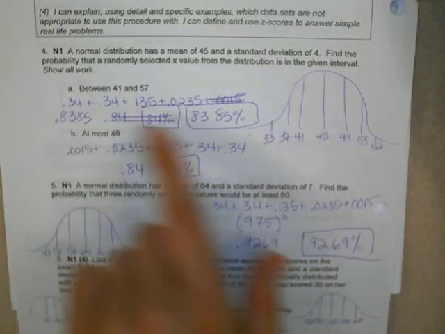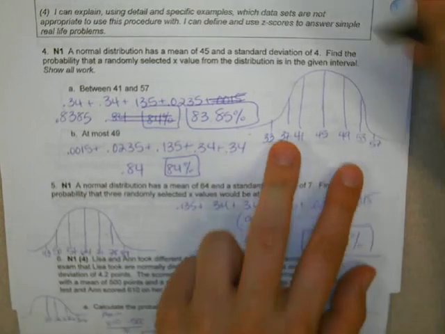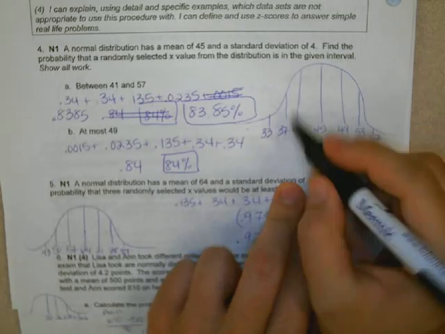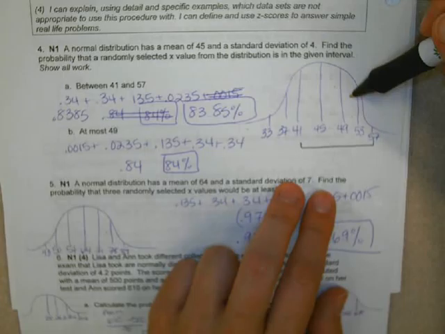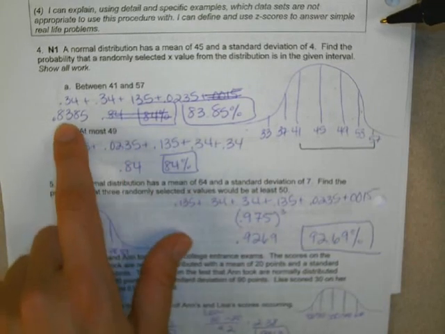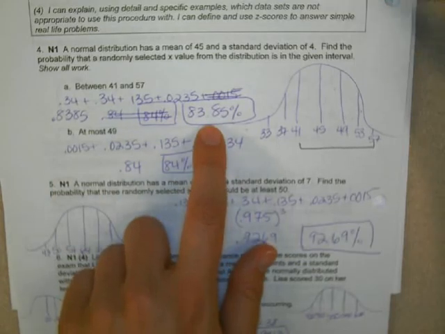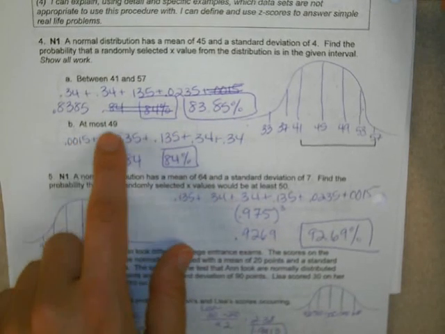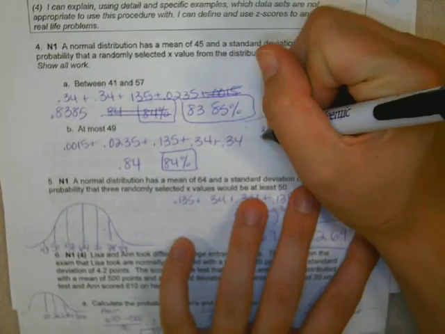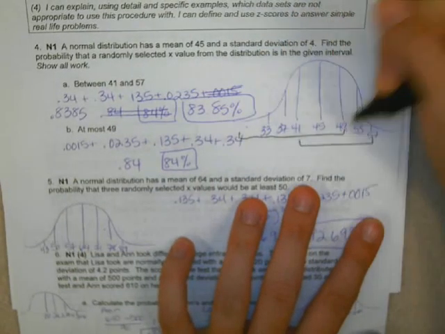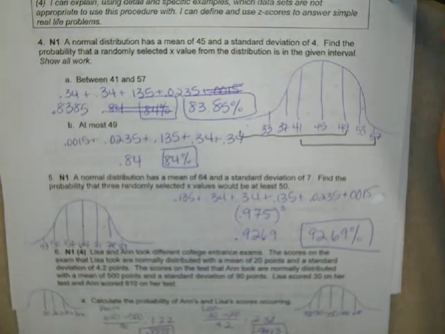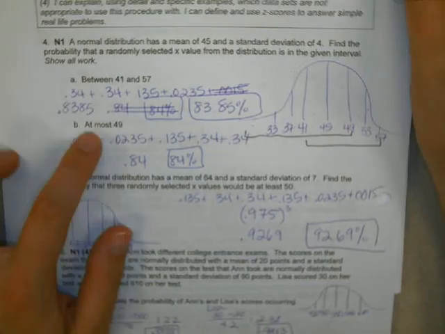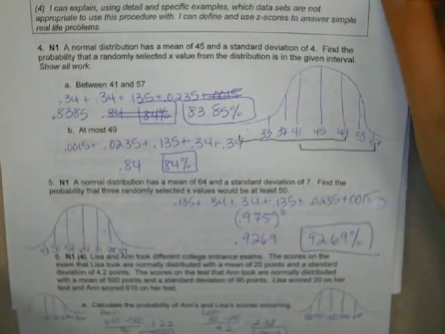So, between 41 and 57 would be this space here. So I took 0.34 plus 0.34 plus 0.135 plus 0.0235, and that got me 0.8385, which is 83.85%. And then at most 49, then you're going from all the way over there to 49, so 0.0015, and then adding up both of those, and you get 0.84, which is 84%. Remember, at most means it can't be over that, but it's everything under that.